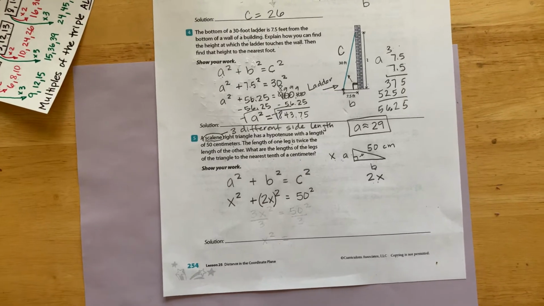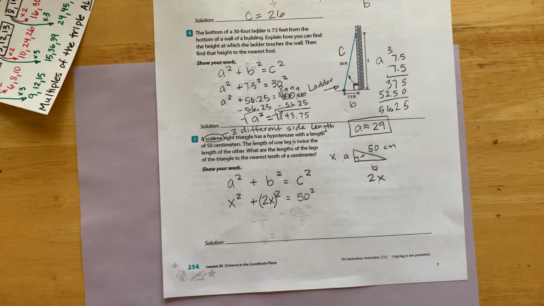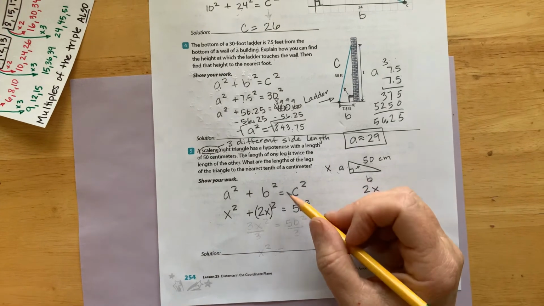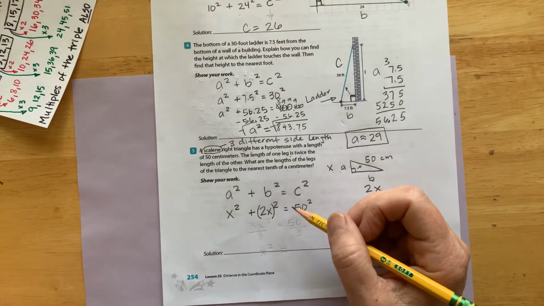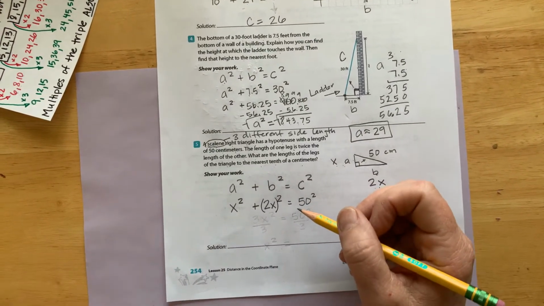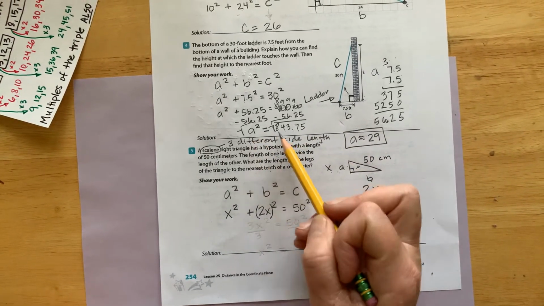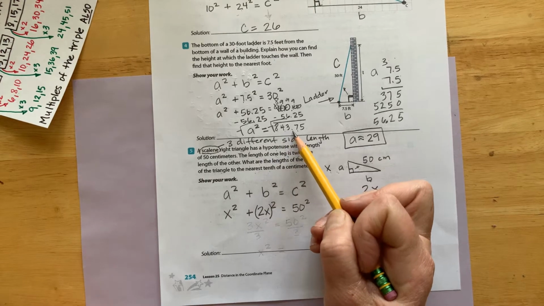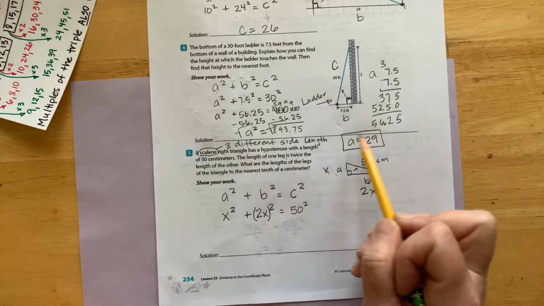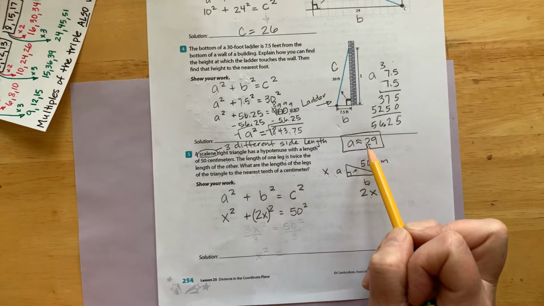Okay, let's go ahead and pick up where we left off on 254. I realized I needed a calculator to really help you with this, so I stopped and got my numbers. Let's go ahead and go over them now. Notice that in number 4, we were looking for the square root of 843 and 75 hundredths. On a calculator, that would give us around 29.